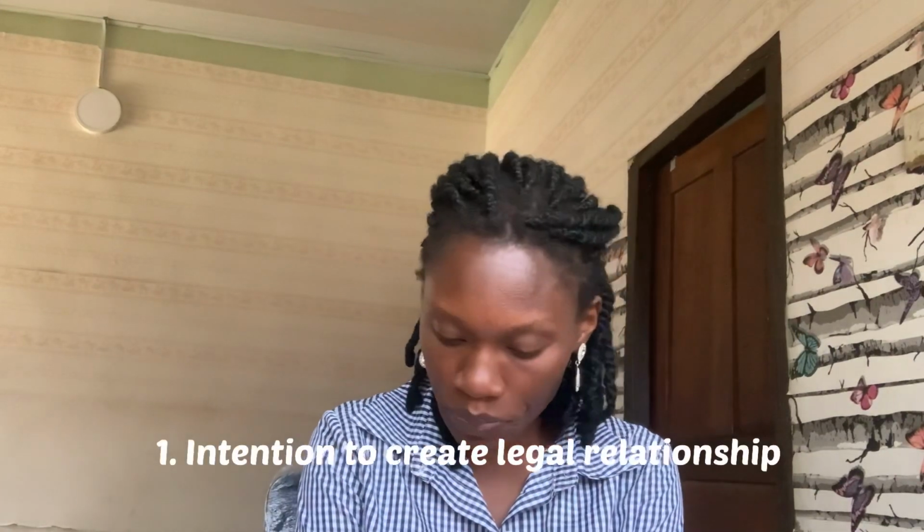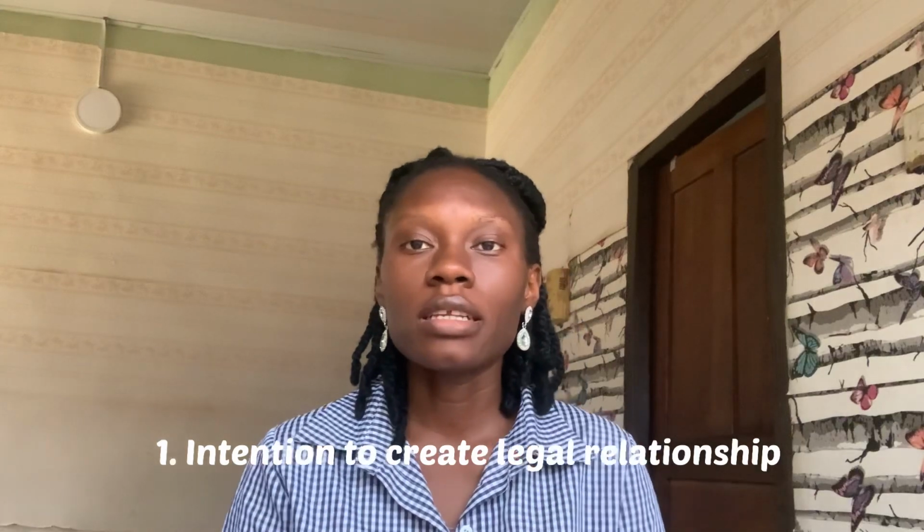So what are the elements of a valid contract? The first element we're going to be looking at is the intention to create legal relation. So for a contract to be valid, there has to be the intention between the parties to create a legal relationship. What it means is this: where two people are negotiating or are entering into a contract, they must have it at the back of their minds that I intend to keep my own side of the bargain. The other person too must have it at the back of his or her mind that he or she intends to keep his own side of the bargain.